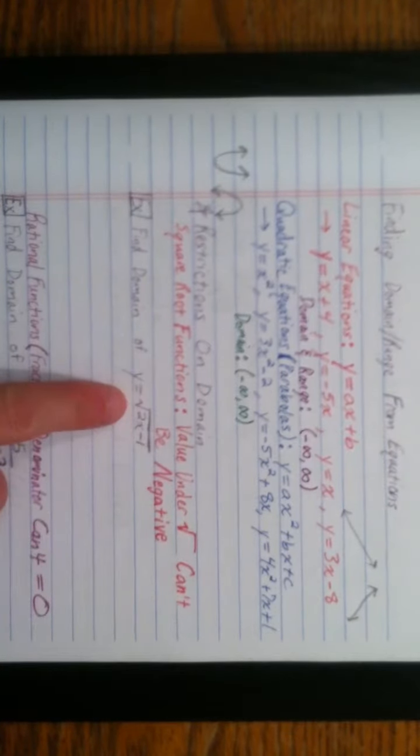One example of this is a square root function. A function or an equation where we have a square root symbol in the equation, like we do right here. The restriction that is placed on these types of functions is that the value underneath the square root cannot be negative.